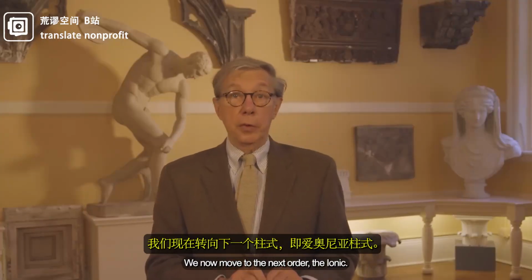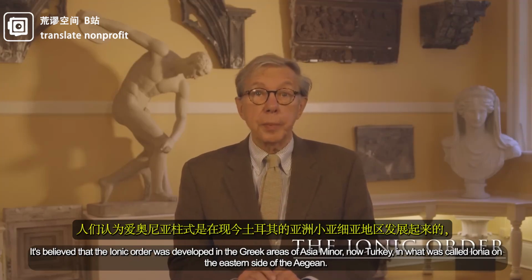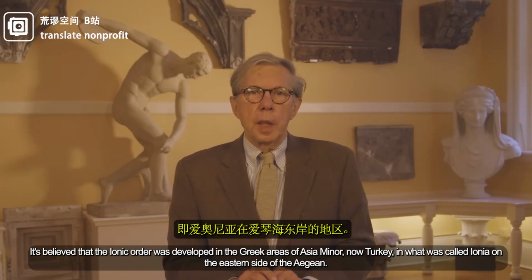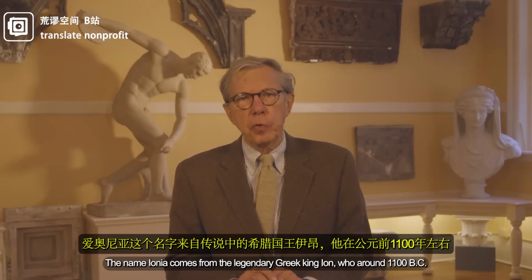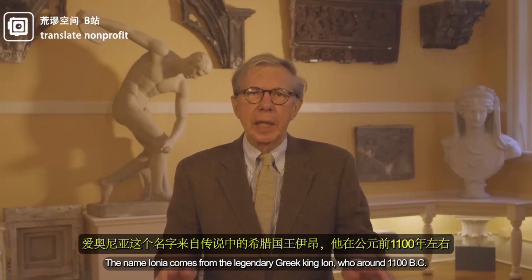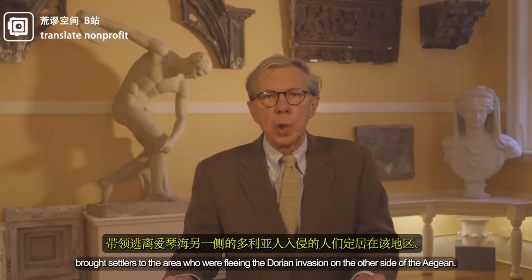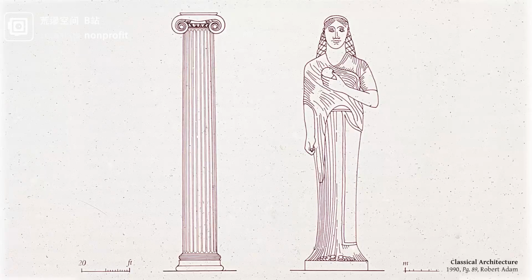We now move to the next order, the Ionic. It's believed that the Ionic order was developed in the Greek areas of Asia Minor, now Turkey, in what was called Ionia on the eastern side of the Aegean. The name Ionia comes from the legendary Greek king Ion, who around 1100 BC brought settlers to the area who were fleeing the Dorian invasion on the other side of the Aegean.